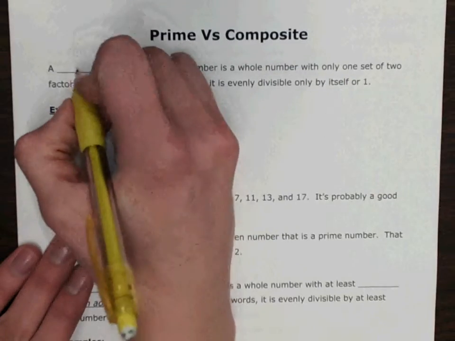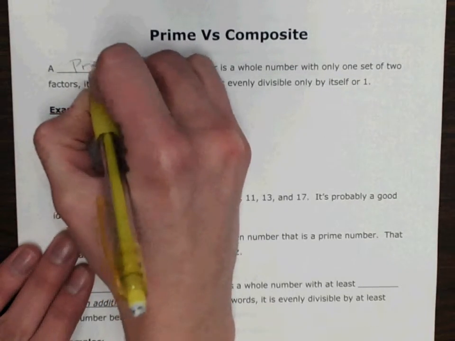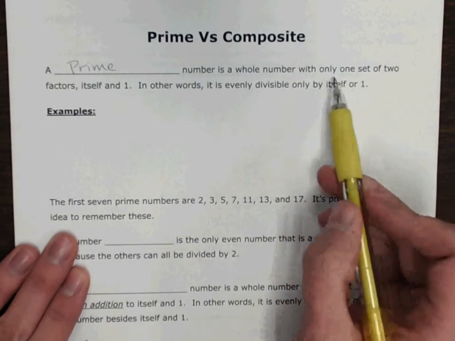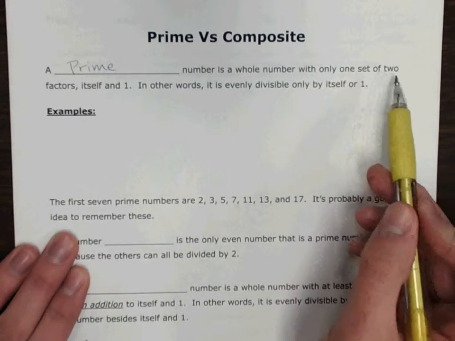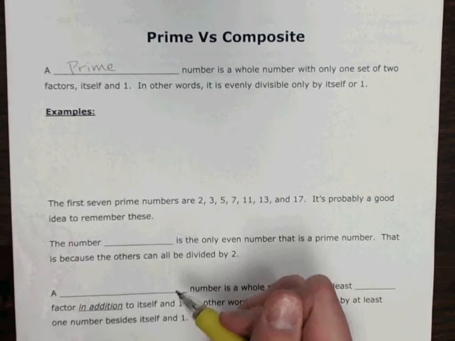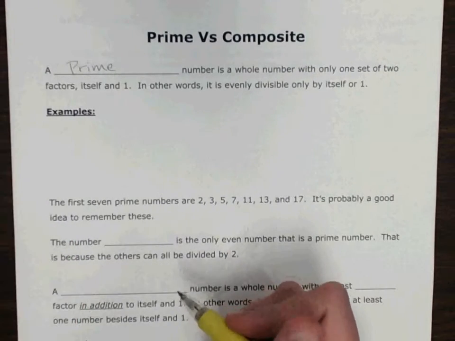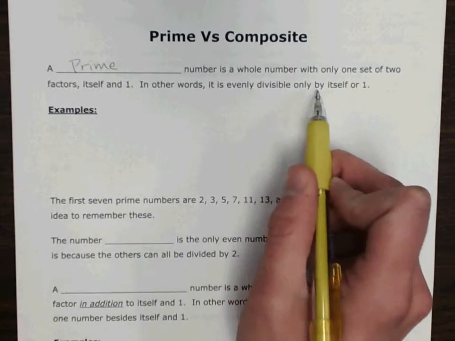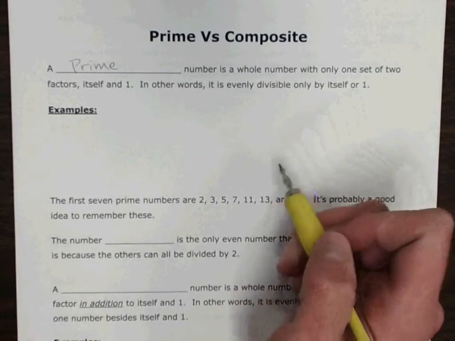So a prime number is a whole number with only one set of two factors. A set of factors is two, so one set. In other words, it is evenly divisible only by itself or one.